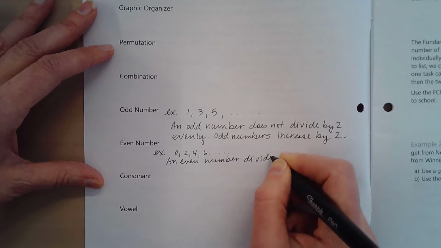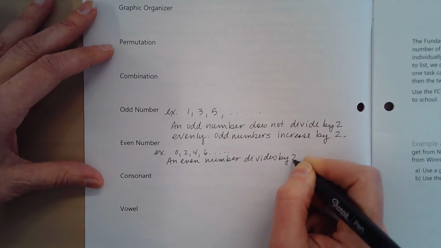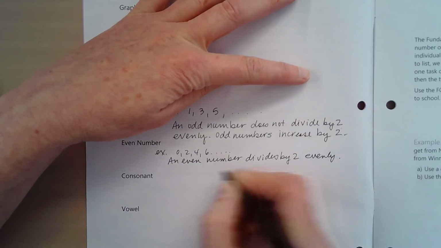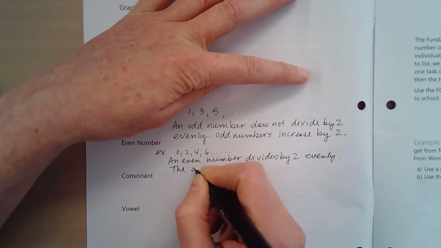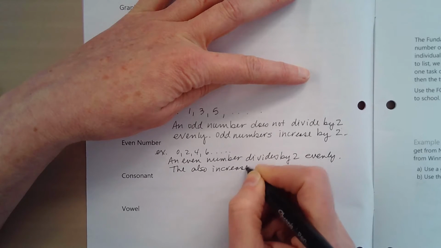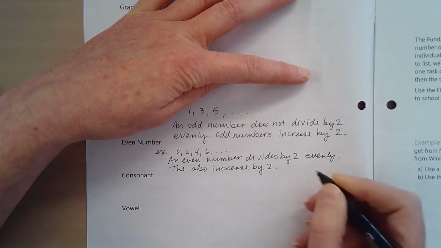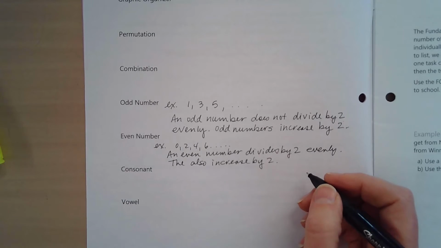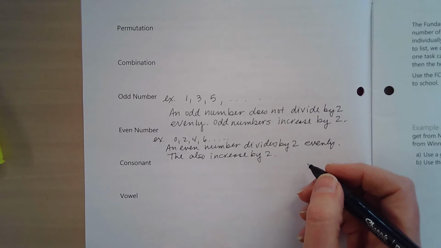They also increase by 2. Okay, so there's 2 numbers between each even number. I'm going to add prime number in there.